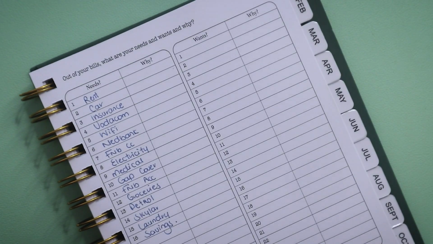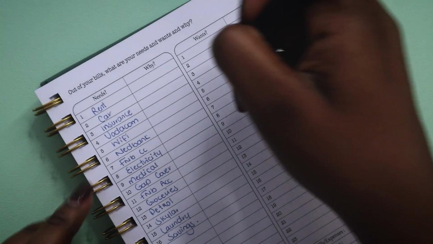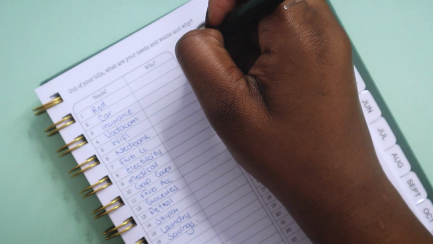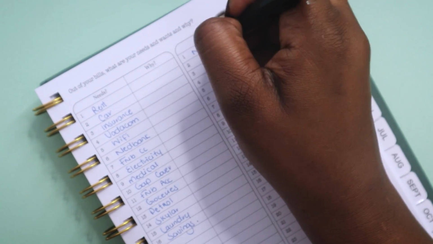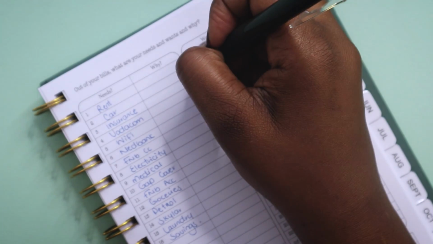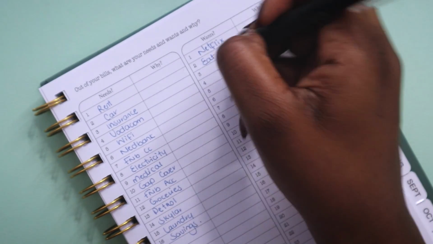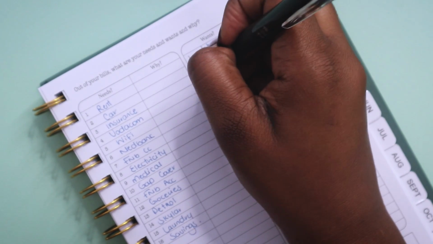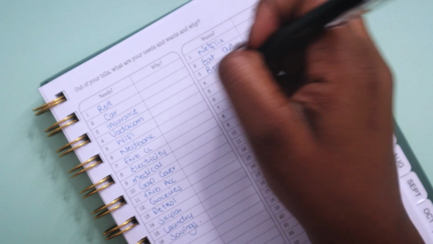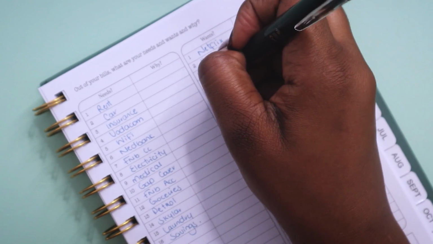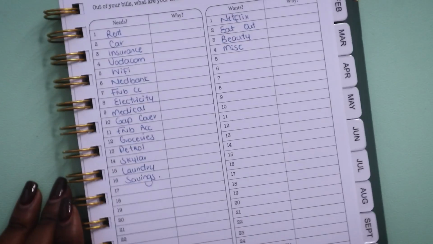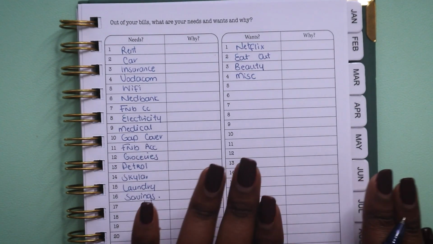Okay, so my needs are written down, and then my wants are Netflix, eating out, beauty, and miscellaneous. So these are all my needs and these are all my wants.